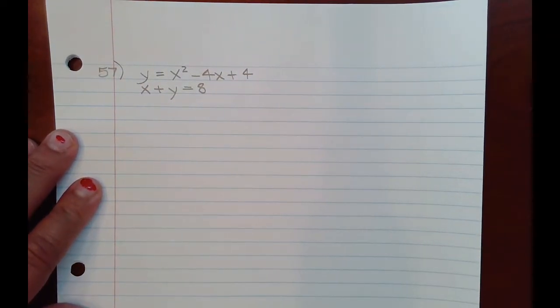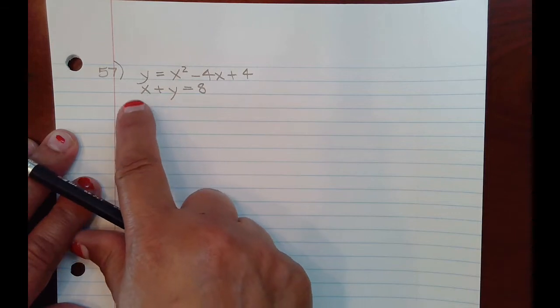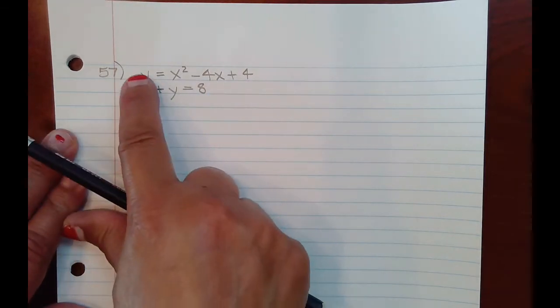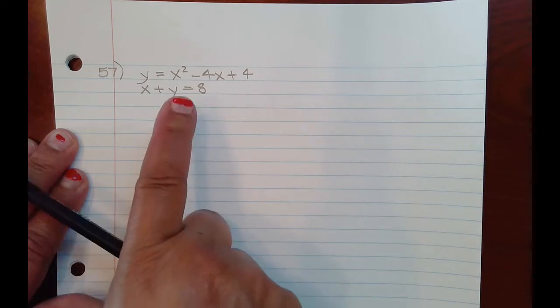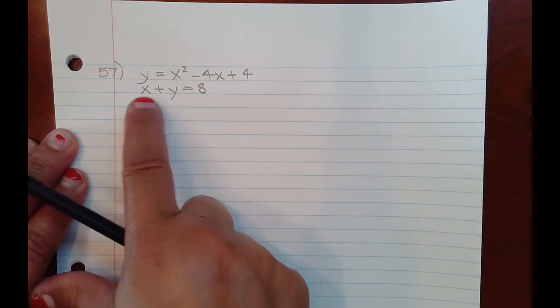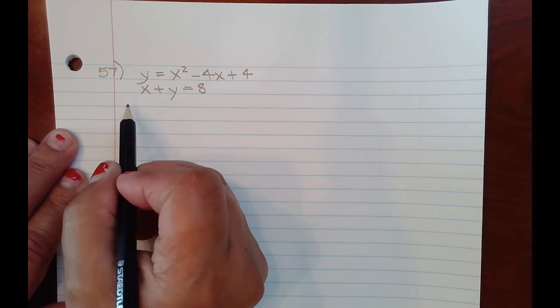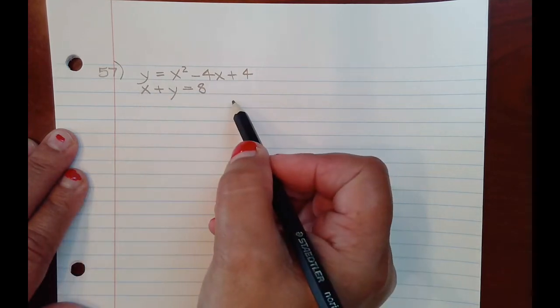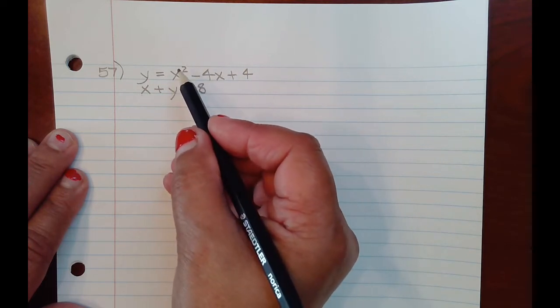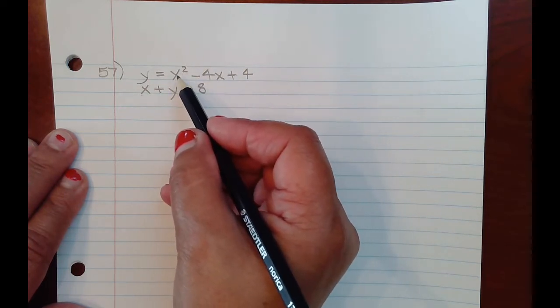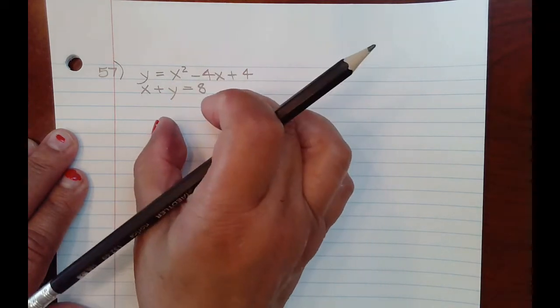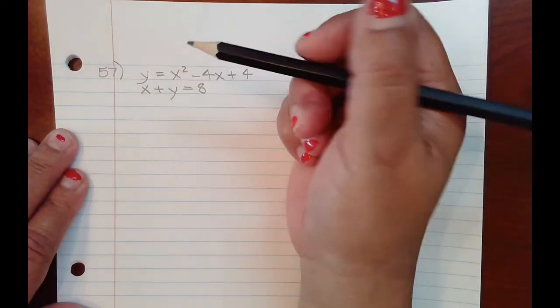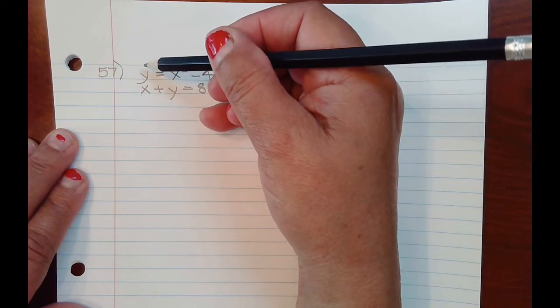And again, let's see. We can either solve for y. I think that would be the easier way to go, because if we solve for y, we're going to get 8 minus x, and we can pop it right in there. Whereas if we solve for x, we're going to get 8 minus y, and then we'd have to put it in for x and then end up having to square it. That's the harder way to go. So if you can plug in for something that's linear, first degree, go with that choice.